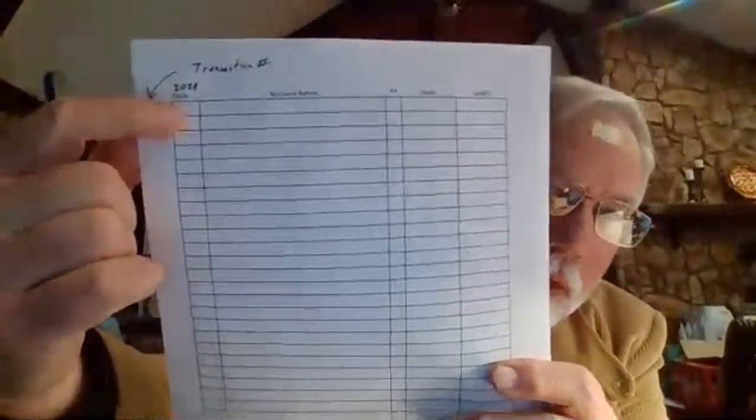So we put the year up the top here. They're using, I believe, 2024. They don't tell you the year, but in the financial statements. So all I do is write the year up the top of that date column, and then I'm going to put in December 1 for transaction 10.